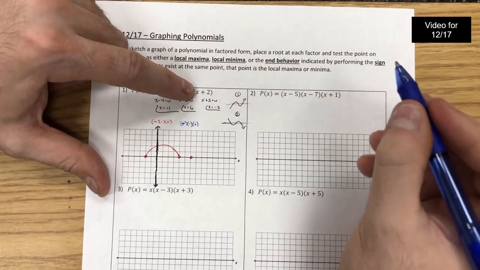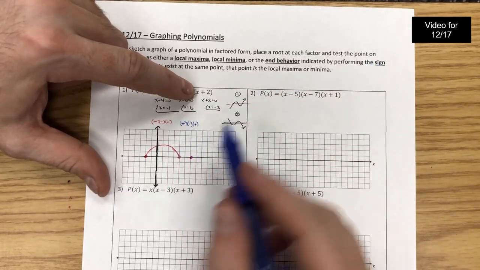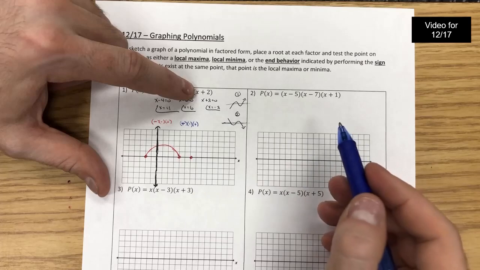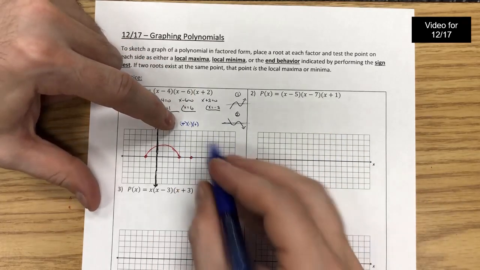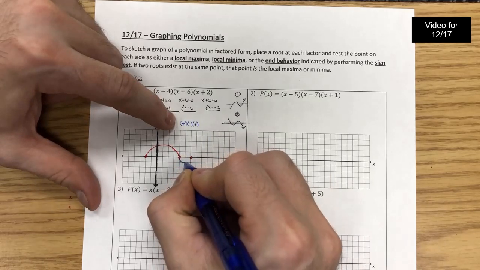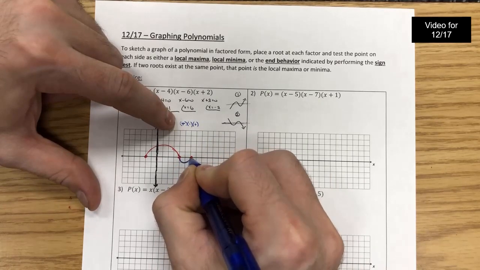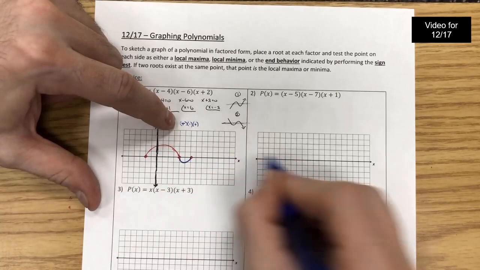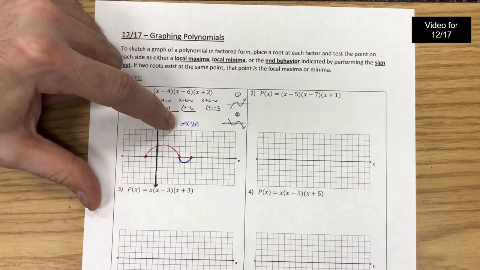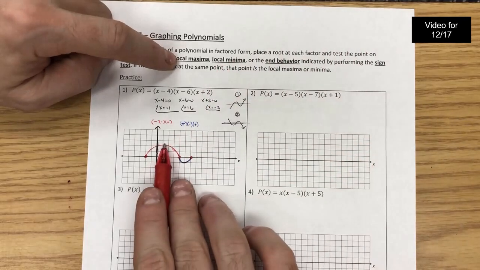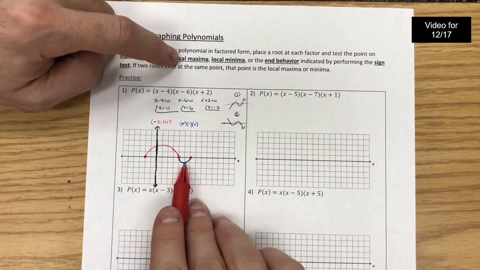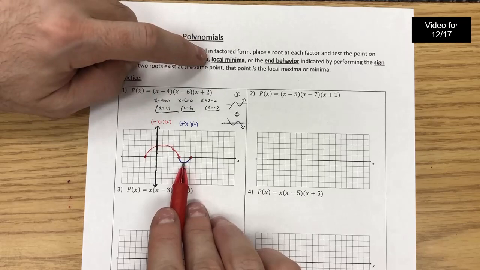Again, I don't actually care what the value is. I'm just looking for the sign. Is it above or below the axis? So positive times positive is positive, times negative is negative. So I know between these two roots, my graph is negative. It's below my x-axis. And then now, here I have a local maxima, right there. I have a local minima, right here.